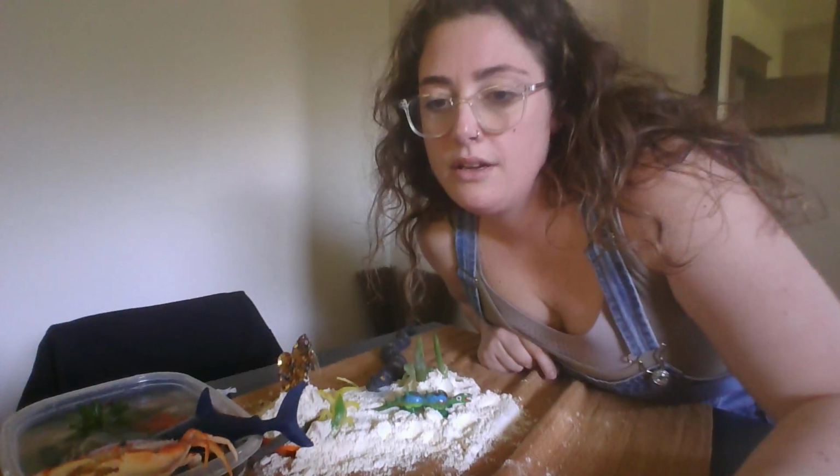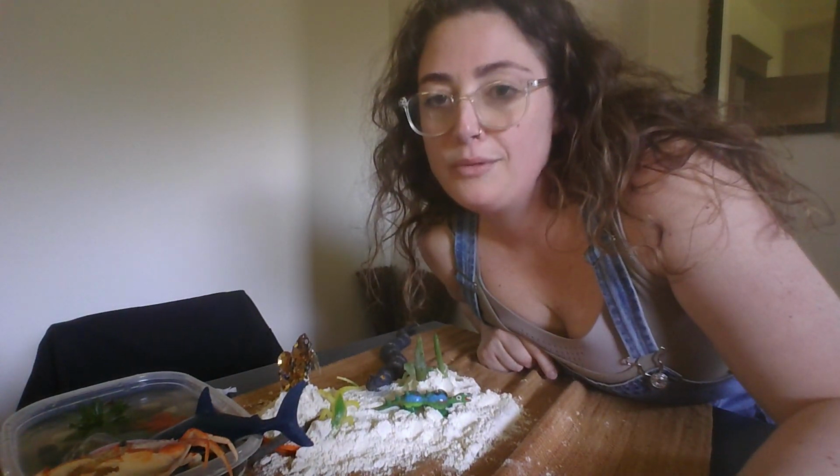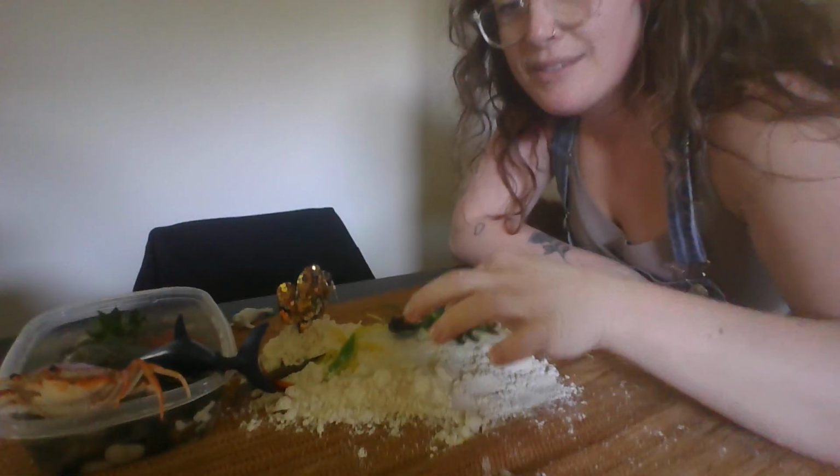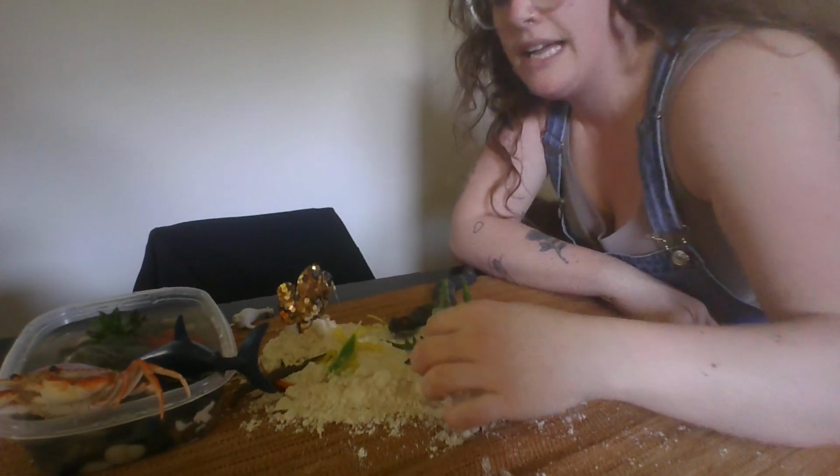And then I have another diorama that I can also do. Oh, okay. I have another diorama that we could also do. I have two right here. One with the sand, the desert, and the kids.